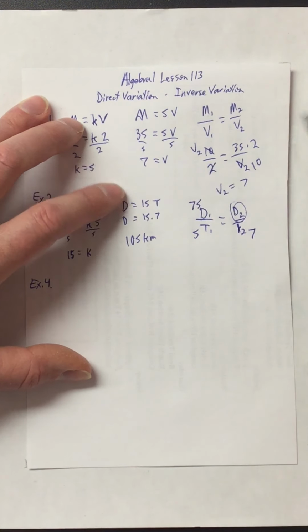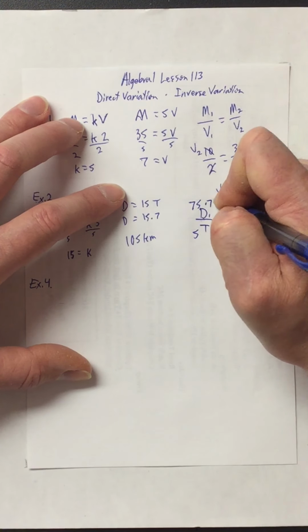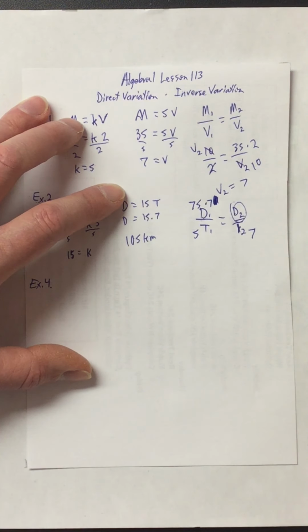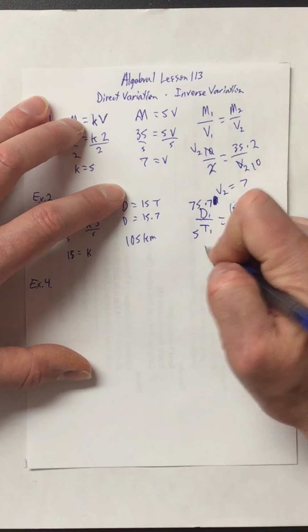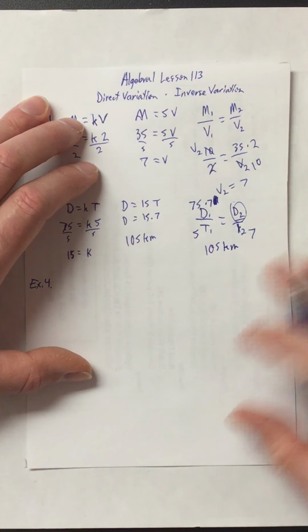is 7. So if we set this up here, it looks like we cross multiply 75 times 7 divided by 5. Let's try that. 75 times 7 divided by 5 equals, and yes, we get the same answer of 105 kilometers.